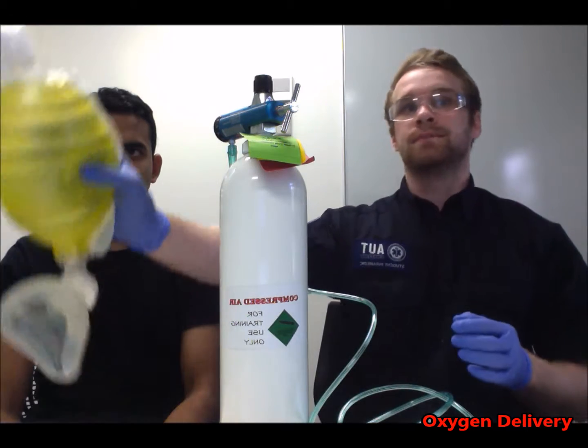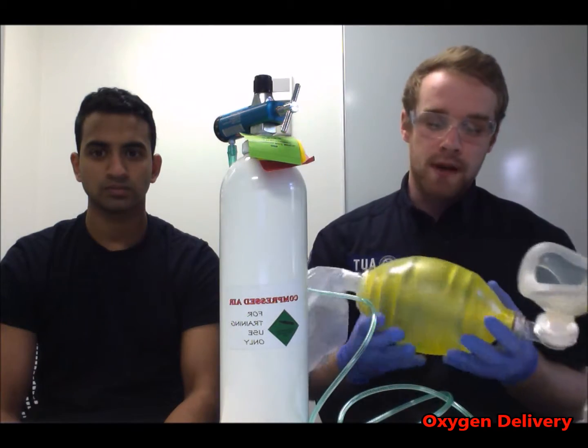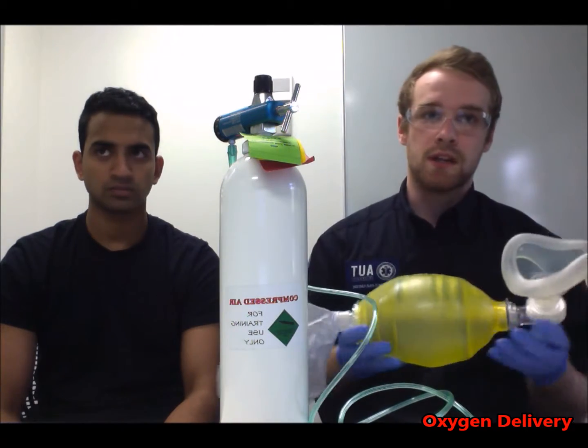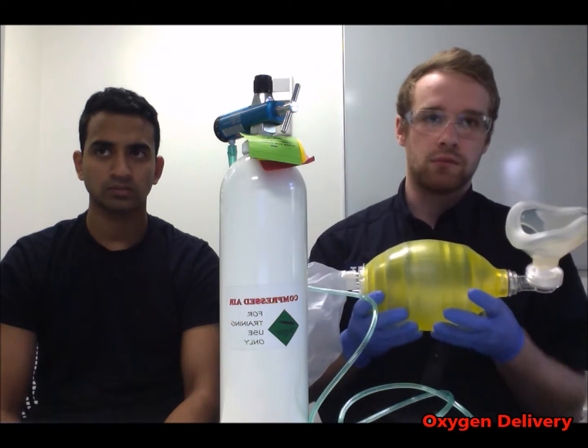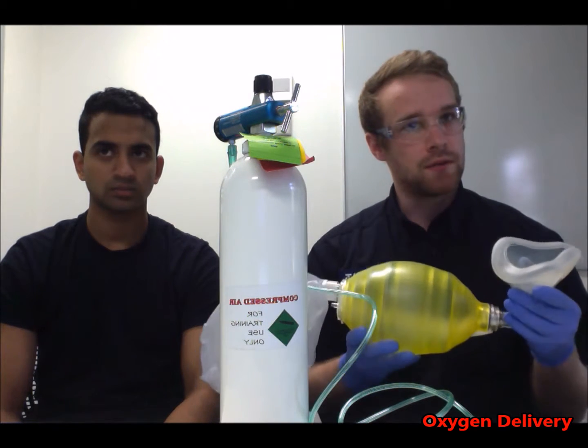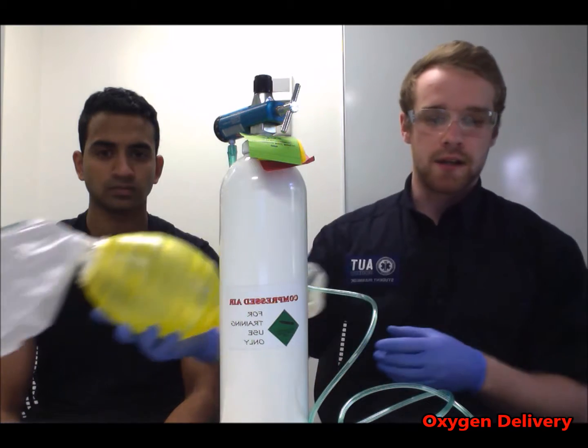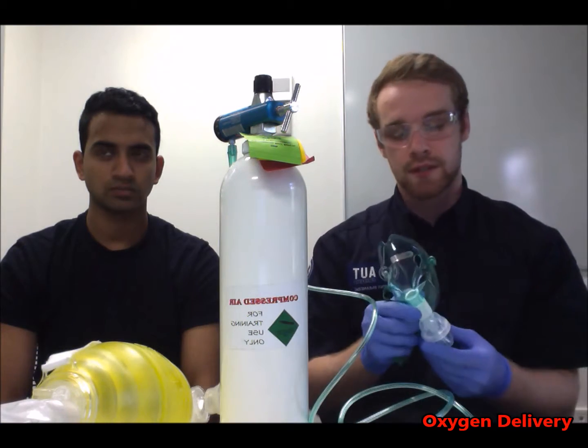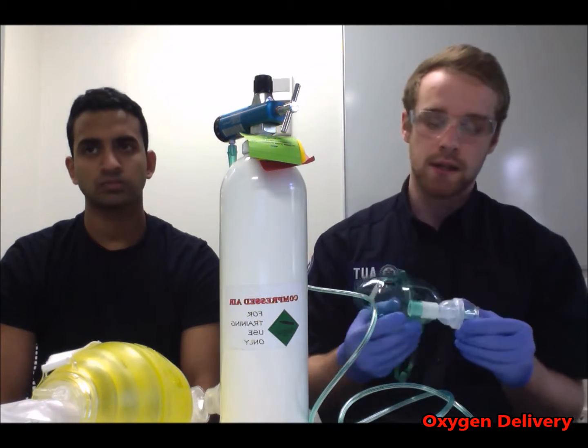And then you have your bag valve mask and reservoir, which delivers 98% of oxygen when the tank is turned on to 10 to 15 litres per minute. And lastly, you also have your nebulizer, which delivers 60% of oxygen at 6 to 8 litres per minute.